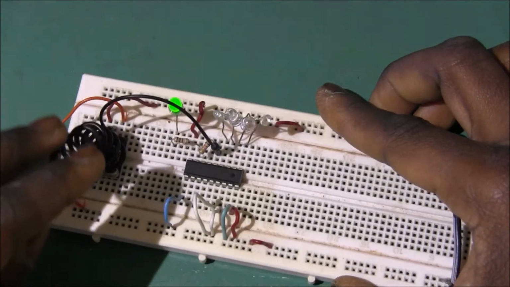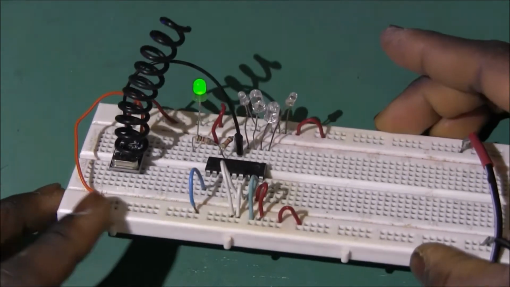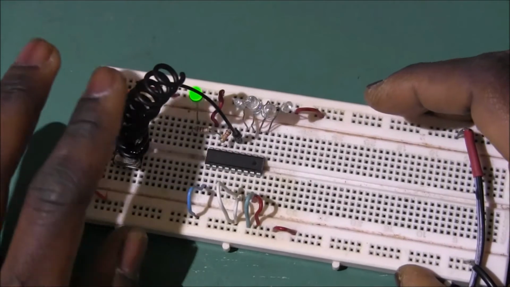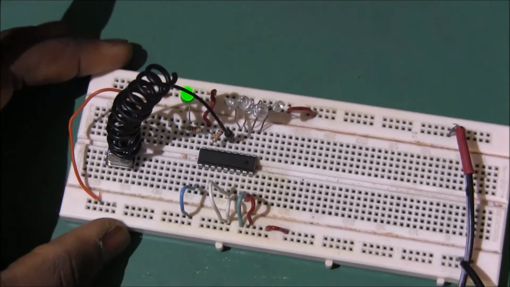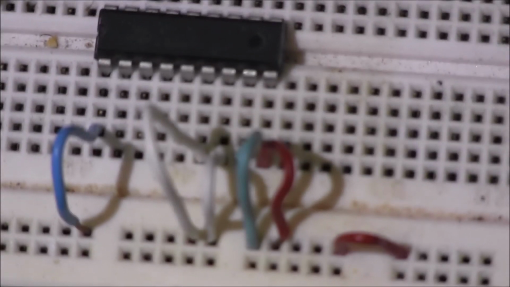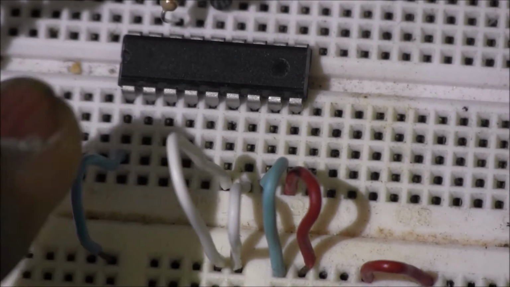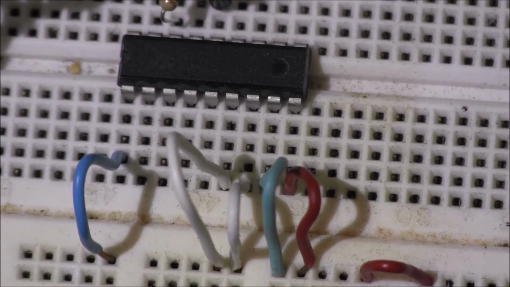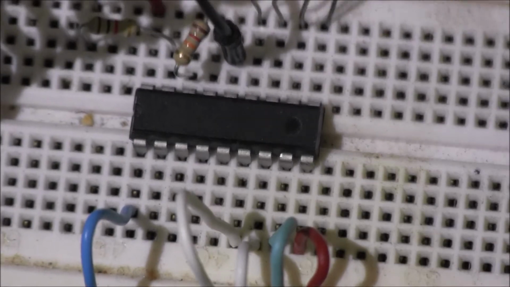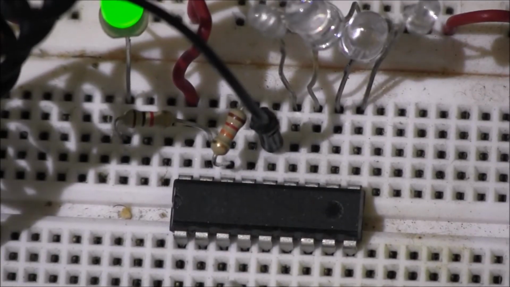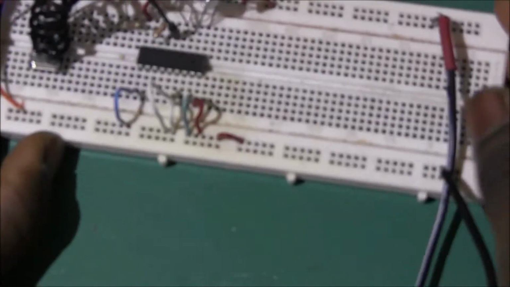Okay, as you can see, you have the transmitter here, and it's a very small one. If I zoom in a little bit, if I can focus my camera, you can see over here I have grounded pin 1, and then the rest of the pins as well. I've done the same also to the transmitter. So this is very basic.